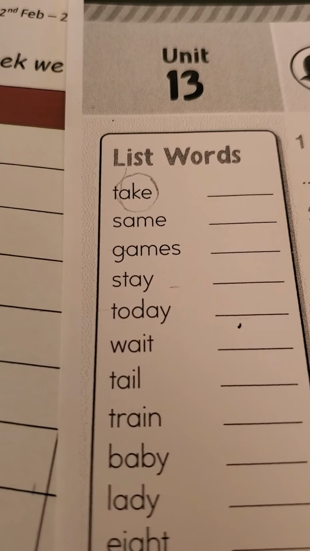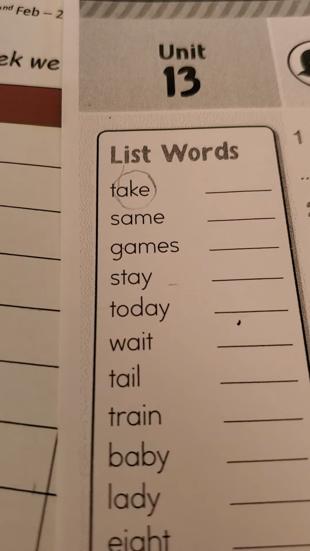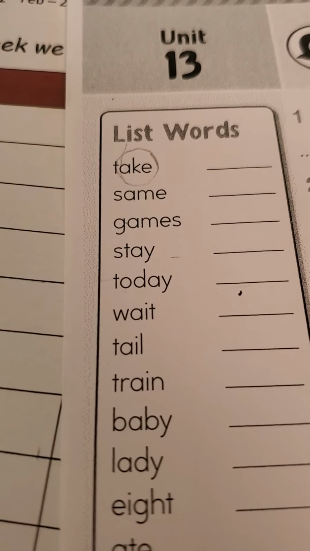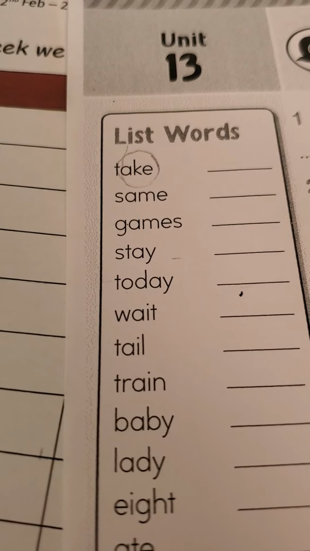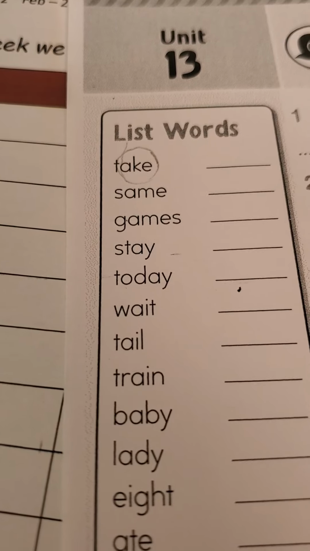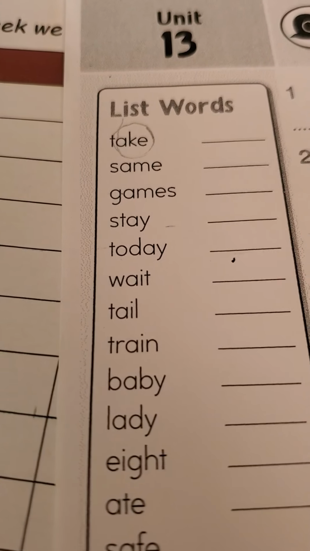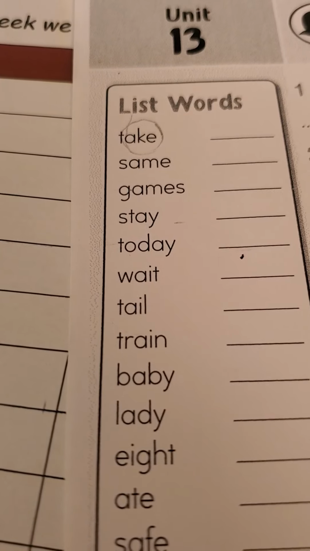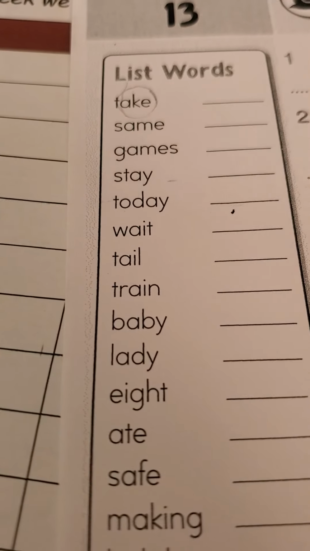Tail. T, A, L. Train. T, R, A, N. Baby. B, A, B, E. Lady.